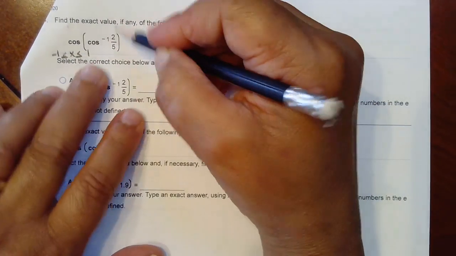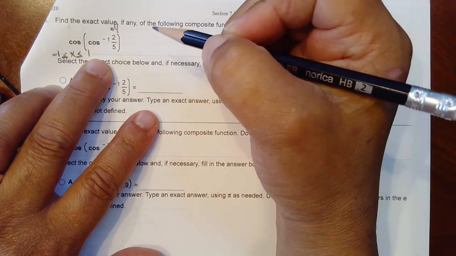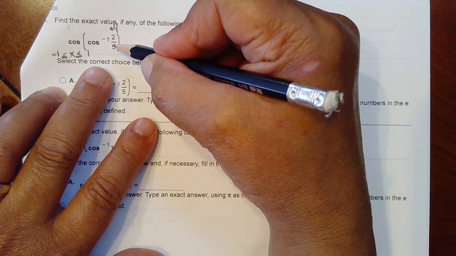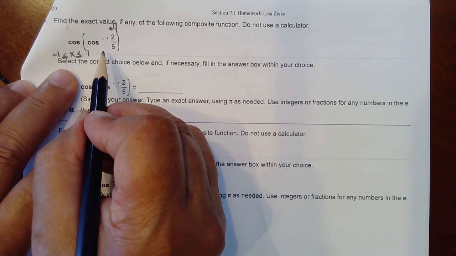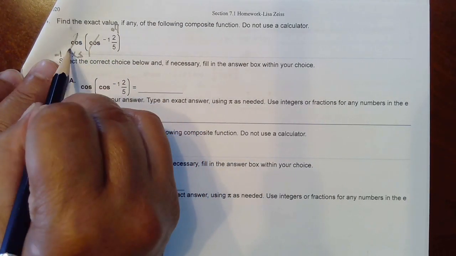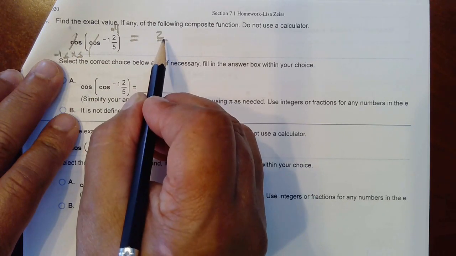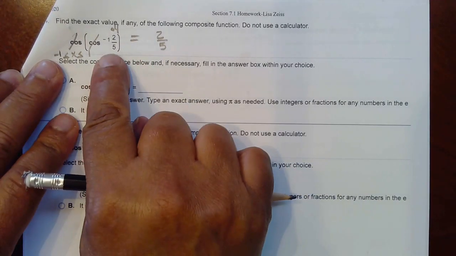Okay, and of course this is 0.4. You can just go 2 divided by 5 in your calculator if you don't already know that. So this is in the restricted zone, and as long as that's the case, there's really no work. You just have to know whether this is in the restricted zone or not. These just take each other out, and this is equal to 2/5. Or you could put 0.4. It's whatever the value is there.